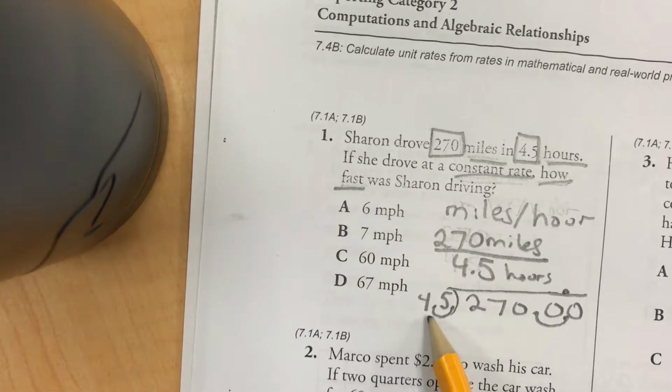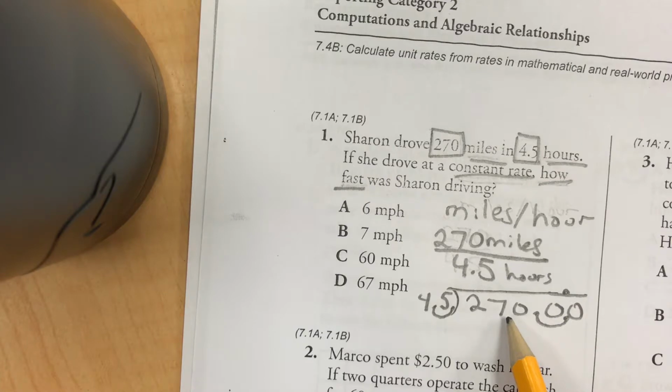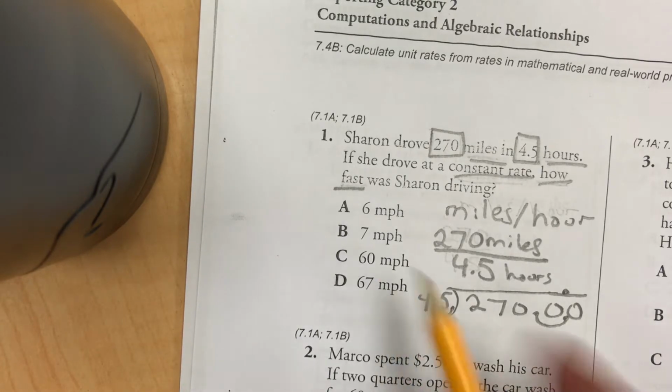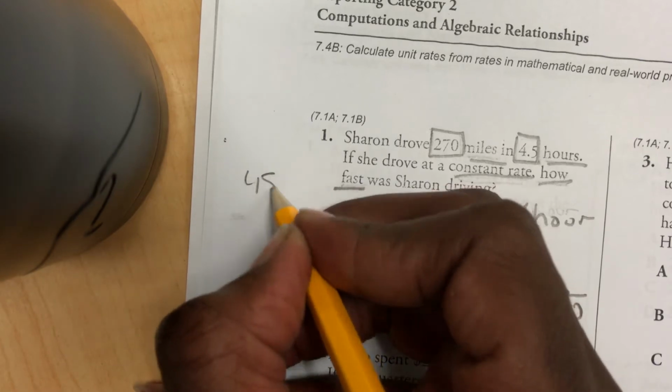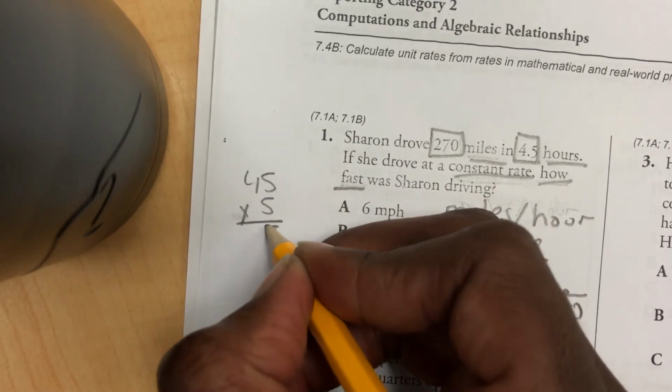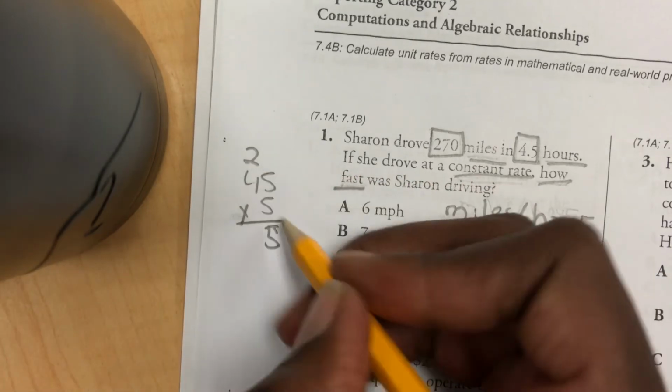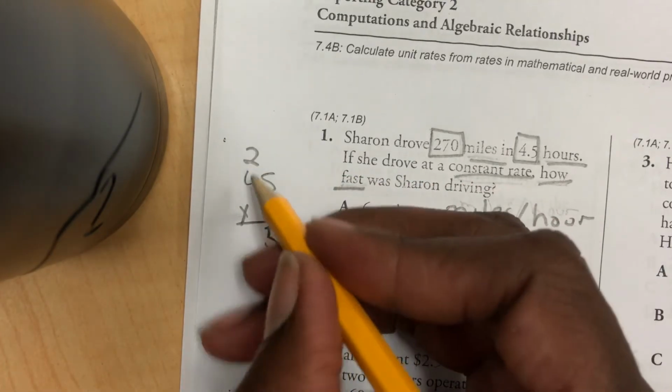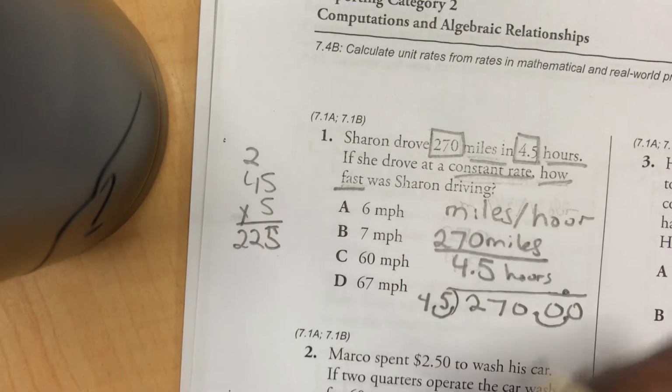Now, how many times does 45 go into 270? Well, I do know that 45 is close to 50, and 270 is close to 250. So if I estimate in my brain, I know 50 goes into 250 5 times. So I'm going to multiply 45 times 5. 5 times 5 is 25. 5 times 4 is 20 plus 2 is 22.